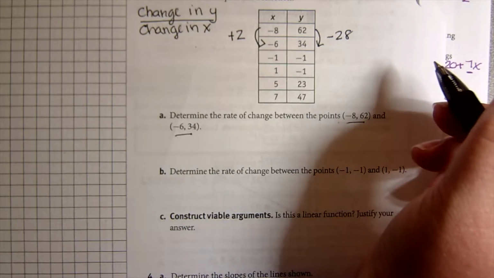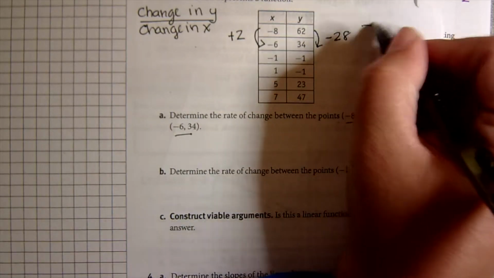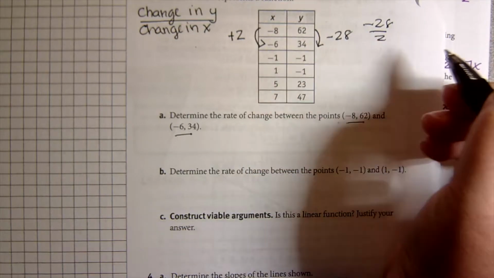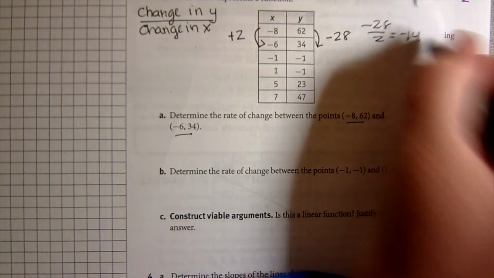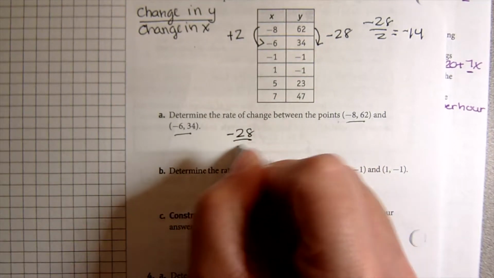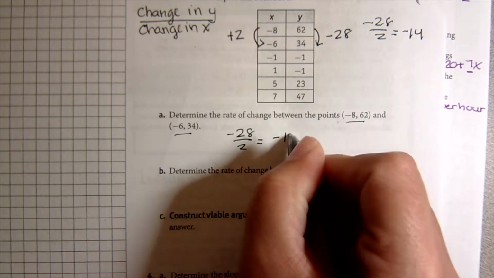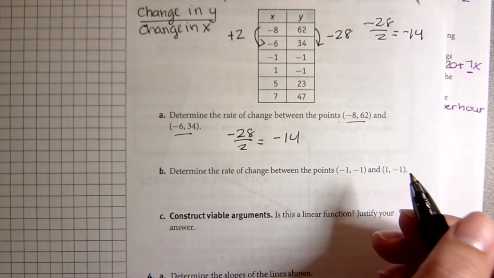So y's always go on top. So negative 28 over 2 gives me what? Negative 14. So the rate of change between these 2 points, we came up with negative 28 over 2, which reduces to negative 14, is the rate of change between those 2 points.